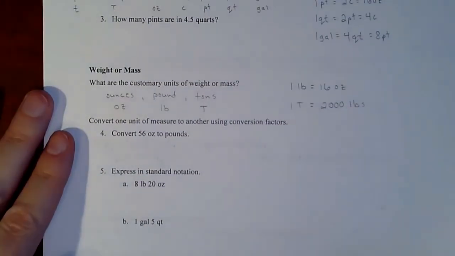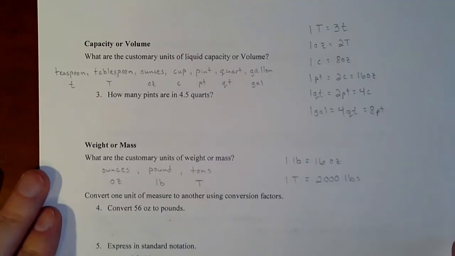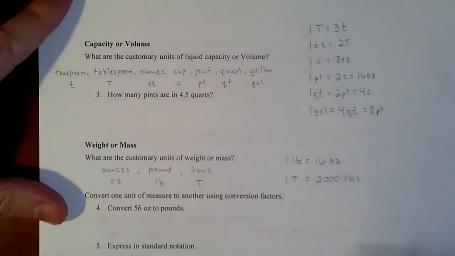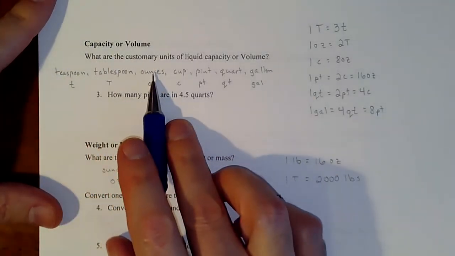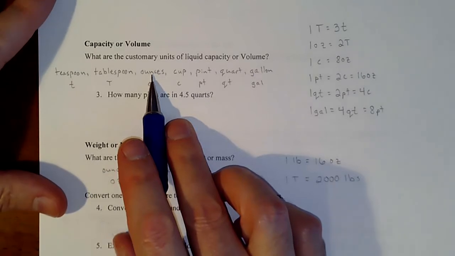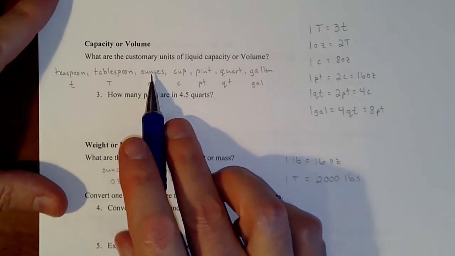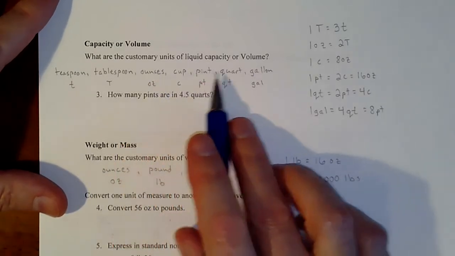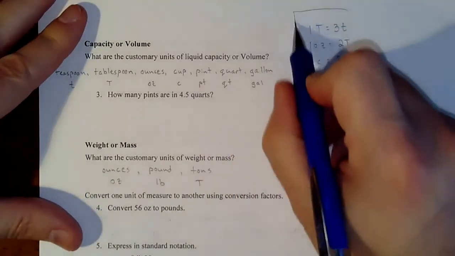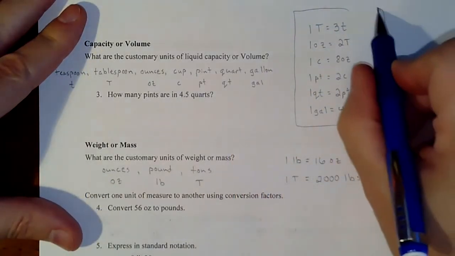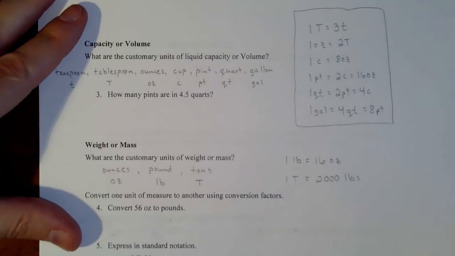Okay. All right, so the next chunk of stuff is capacity and volume. This one's a mess. The smallest measurement is teaspoons, then it goes to tablespoons, and it goes to ounces, fluid ounces, not pounds, not like a weight kind of a thing. So fluid ounces, cup, pint, quart, gallon. All right, so here's kind of your chart that helps us to do the exact same thing that we just did on the last one.